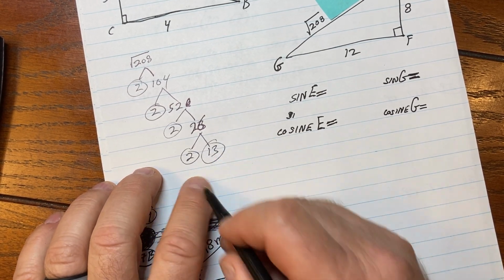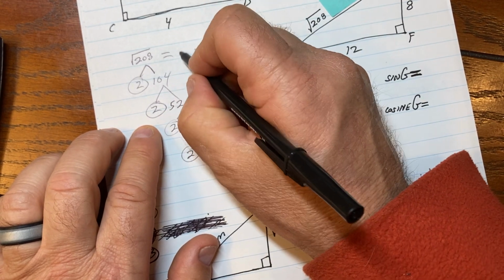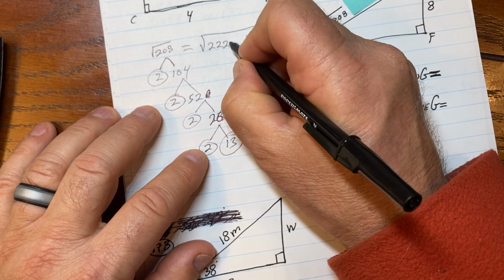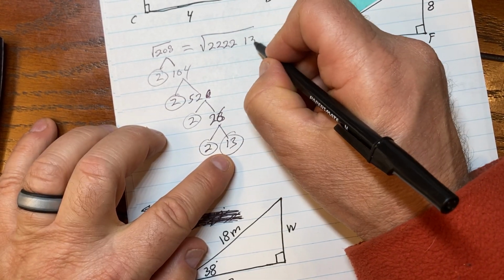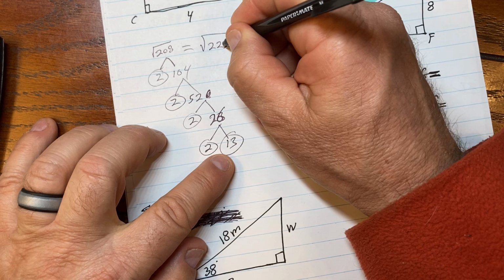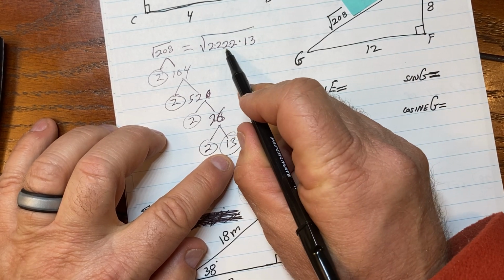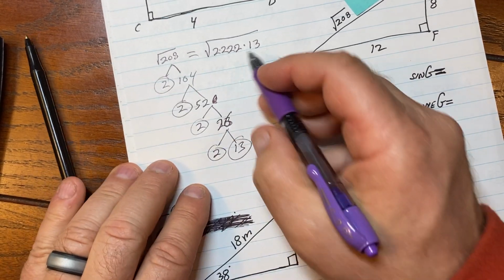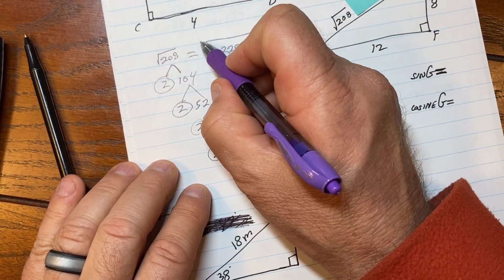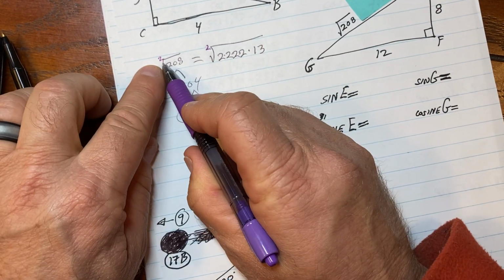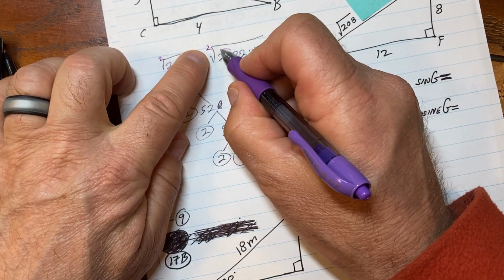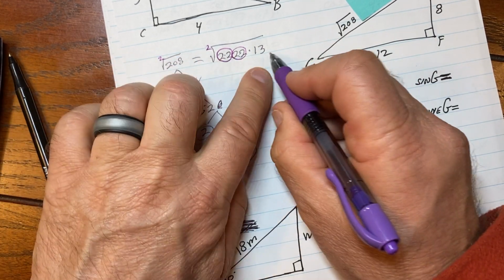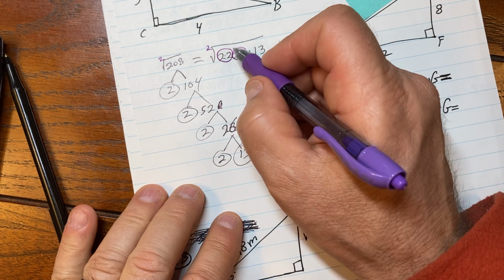So what we have now is four 2s and a 13: 2 times 2 times 2 times 2 times 13. It's a square root, so we're looking for identical pairs. Remember, there's the invisible 2 right there. There's an identical pair, another identical pair. The 13 doesn't have a pair.